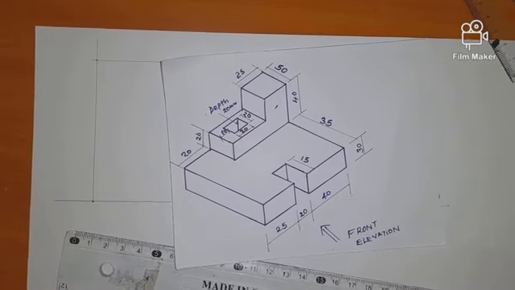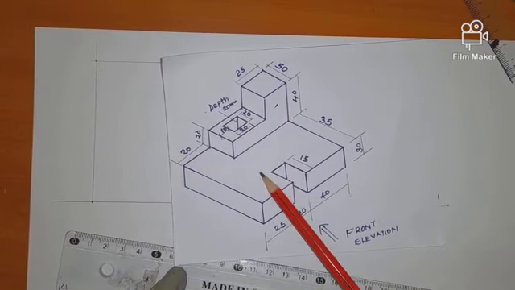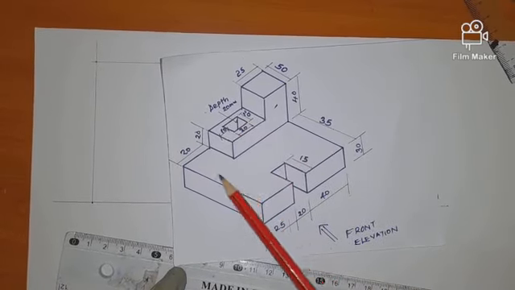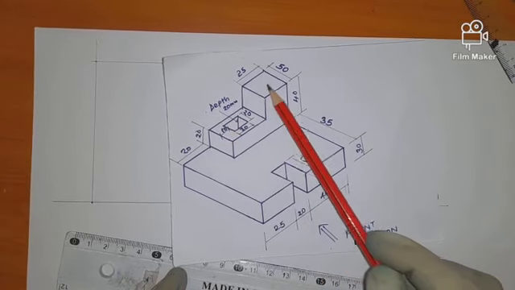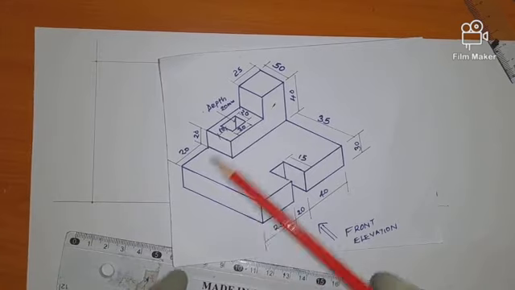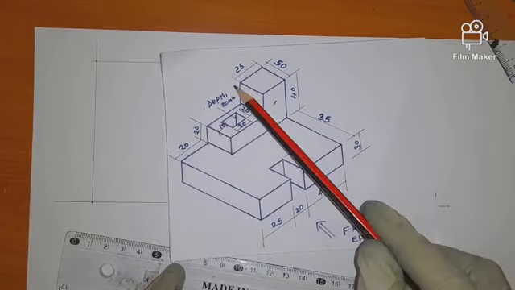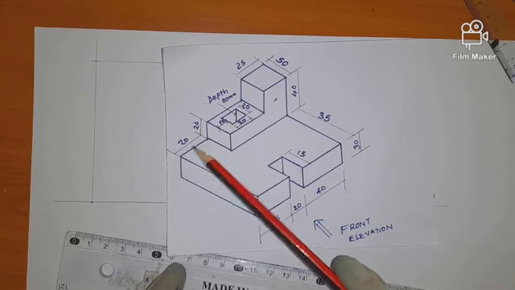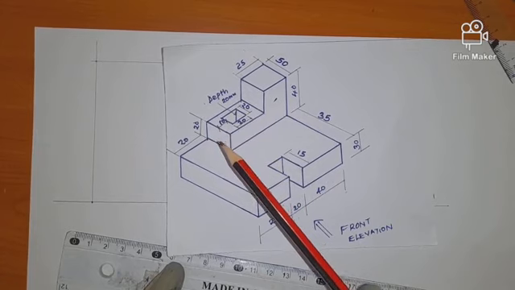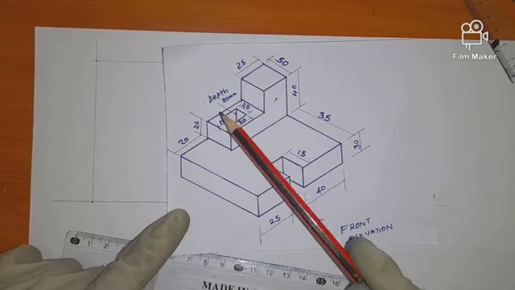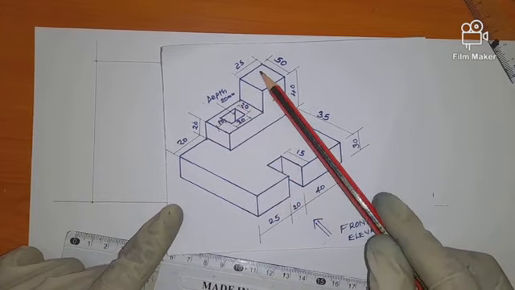Therefore, what do we need for the plan? For the plan, we need this, and we need this. This face has a square hole, and then this top part. We need the whole of this distance. This is 25 plus 40 plus 20, which gives us 65 plus 20, okay, it is 85.